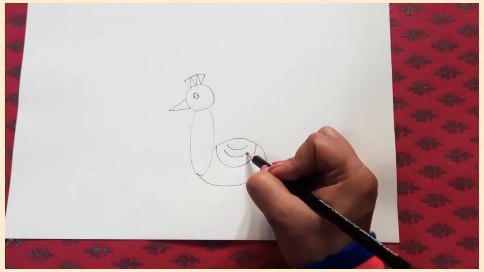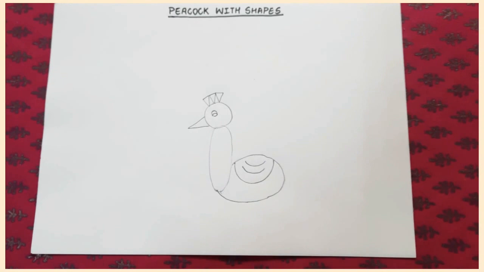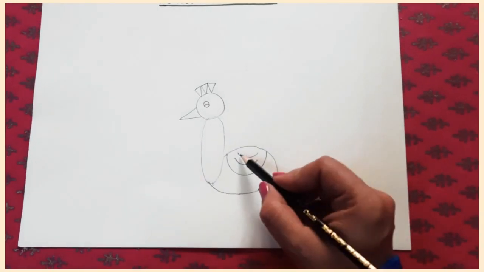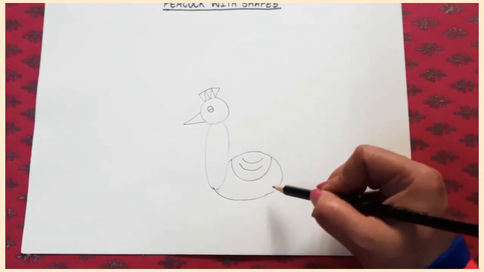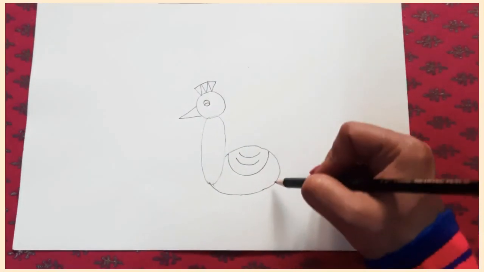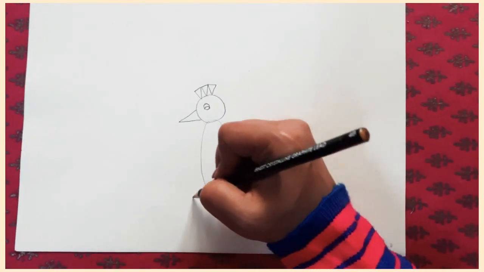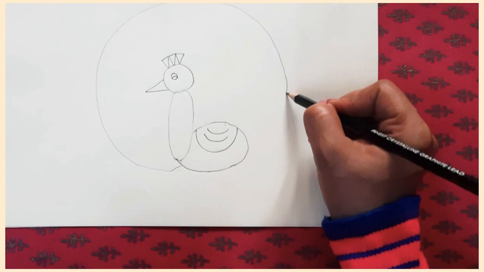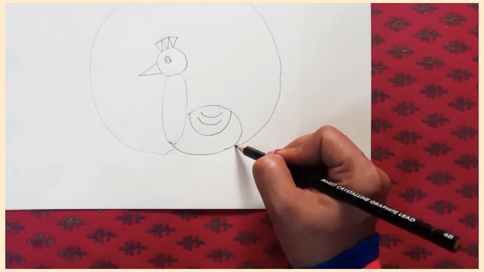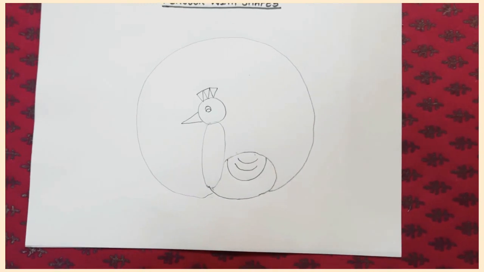Children, he is able to fly, but fly very, very little. It's a very, very short flight. And these denote the feathers. Next, since he's dancing in the rain, we'll have one big circle. Let's draw one big, huge circle around his body.